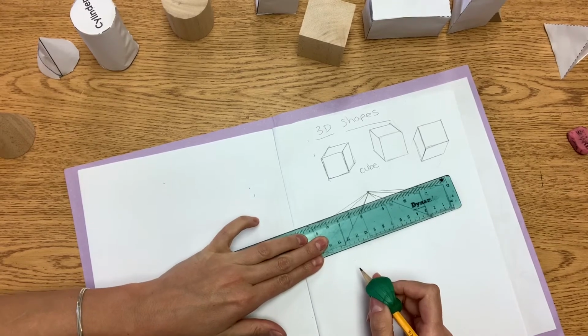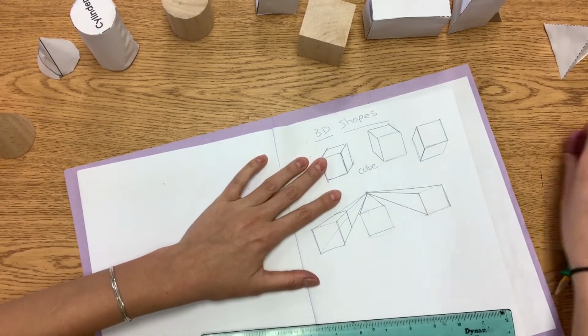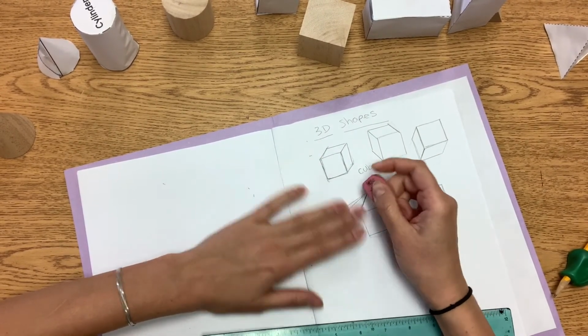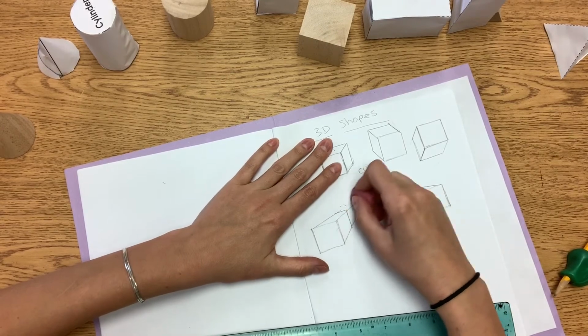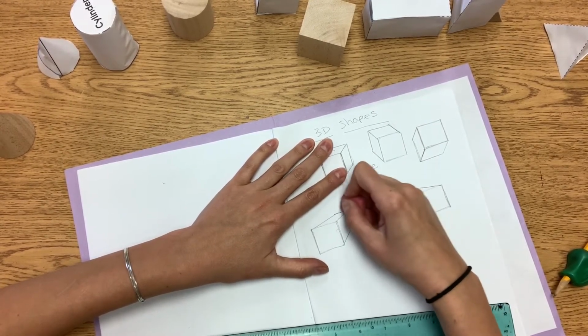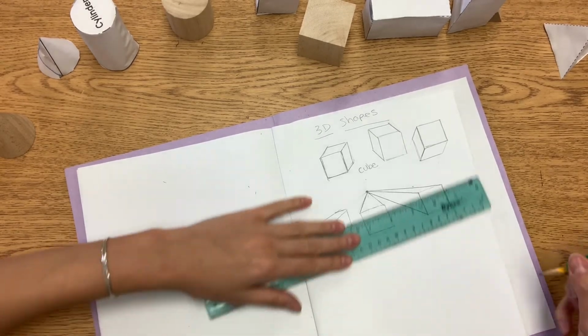Horizontal, horizontal, match it up, horizontal. This one is one that we don't see because it's inside of our cube. And then you can erase the rest of your perspective lines that end up outside of your shape. And what you're left with is a cube in perspective.